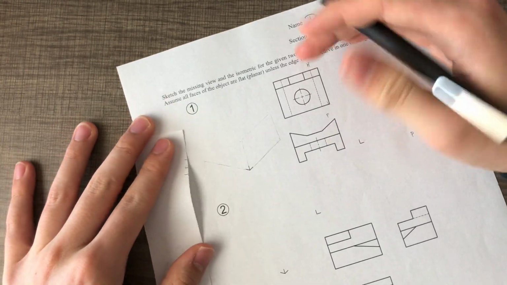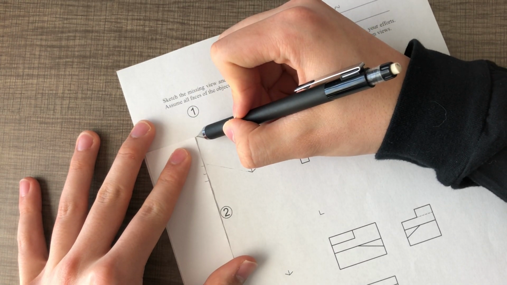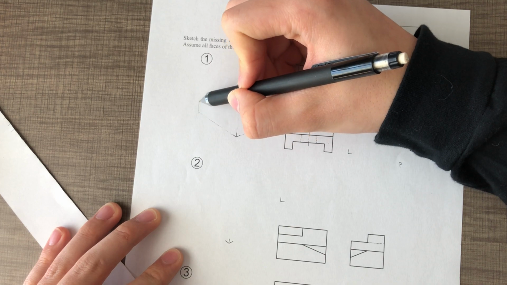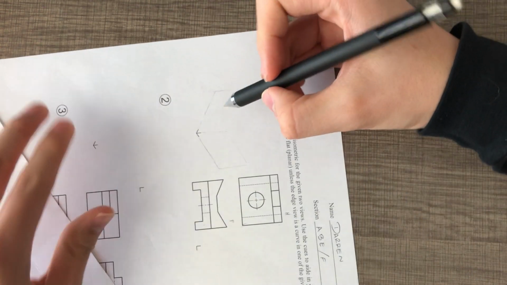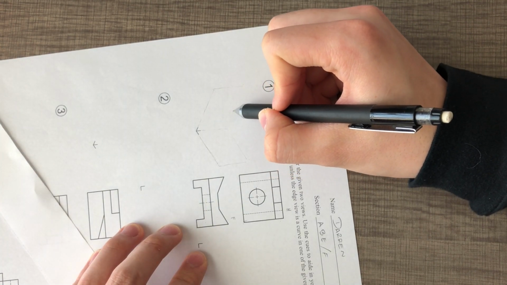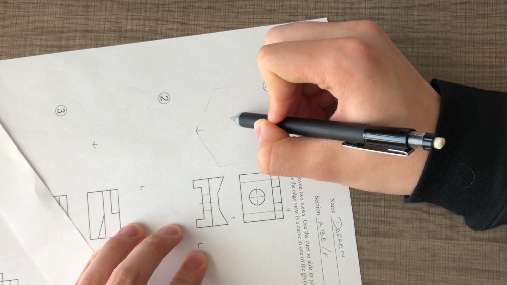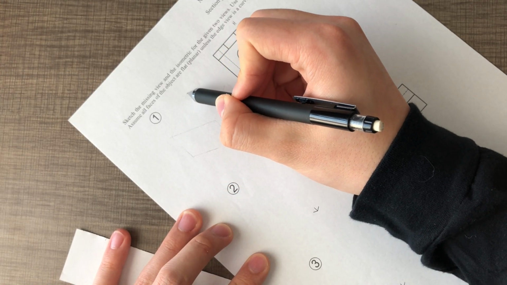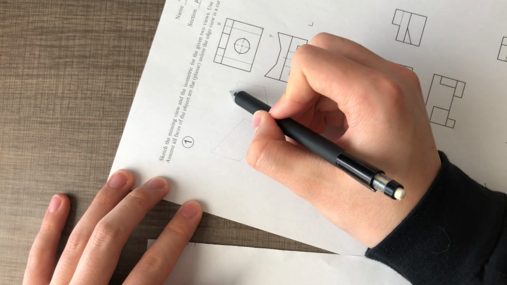Height, gonna be the same. Try this. And then bring it over. I'll complete the top view and bring this over.